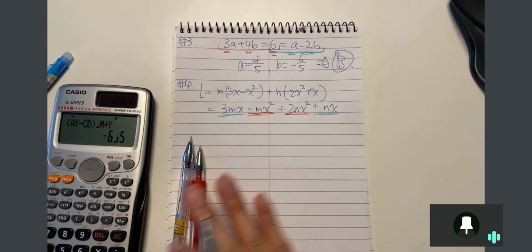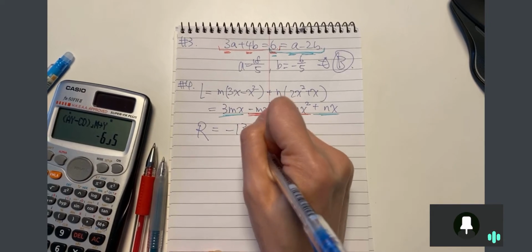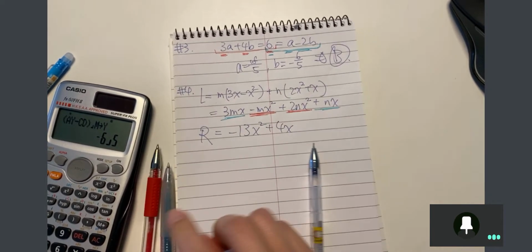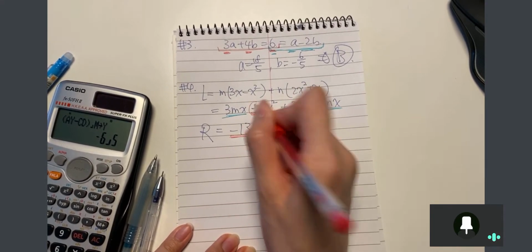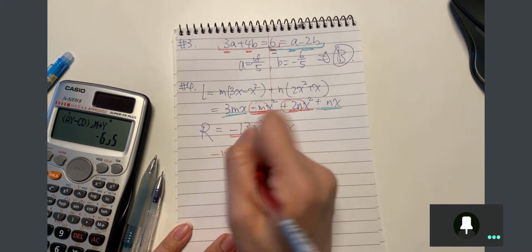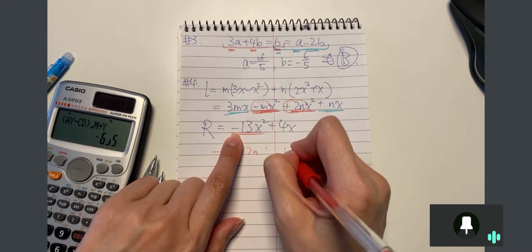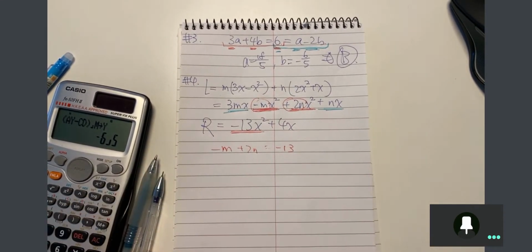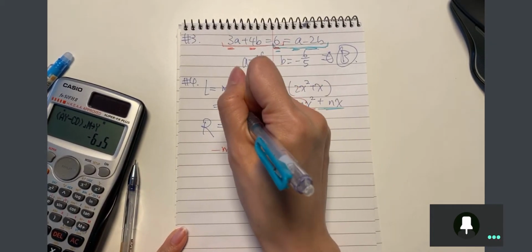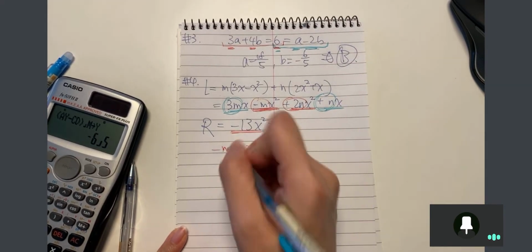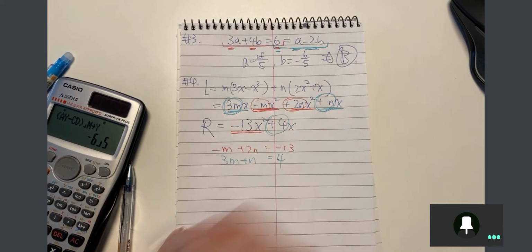Okay, by comparing with the right hand side, which is -13x squared plus 4x, you can see that for the x squared term, we have -m plus 2n equals -13. Okay, and then for the x term, 3m plus n equals 4.